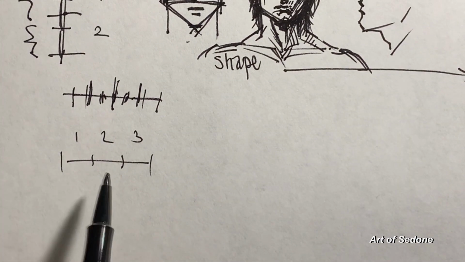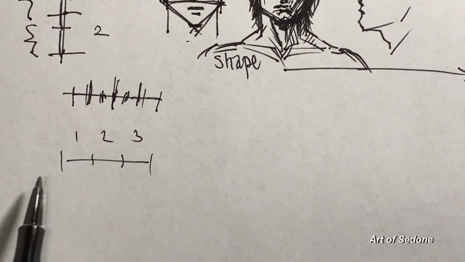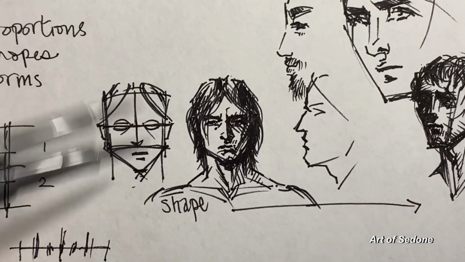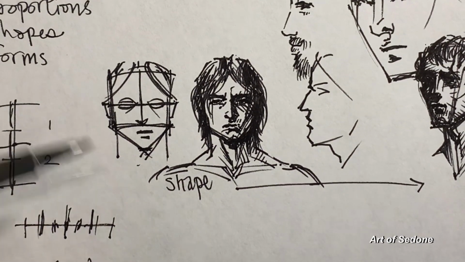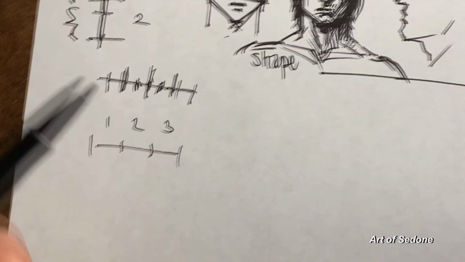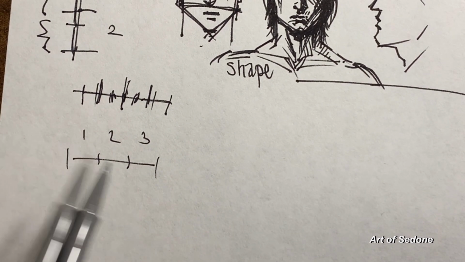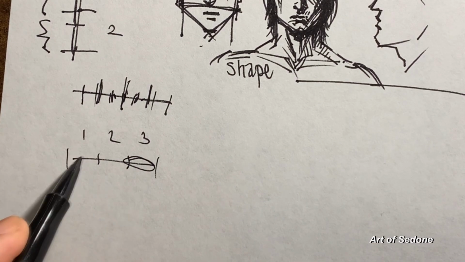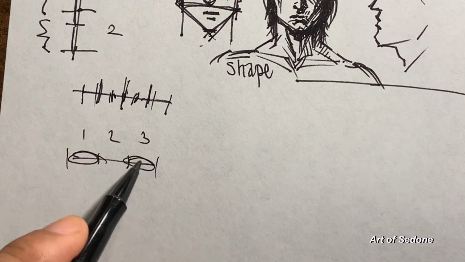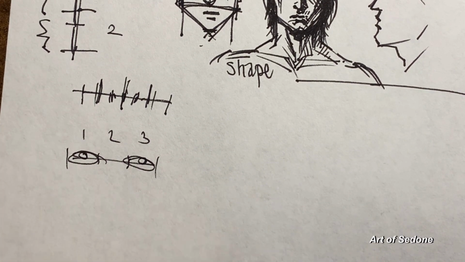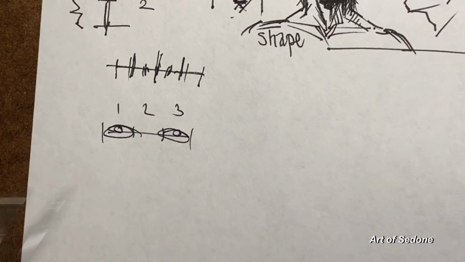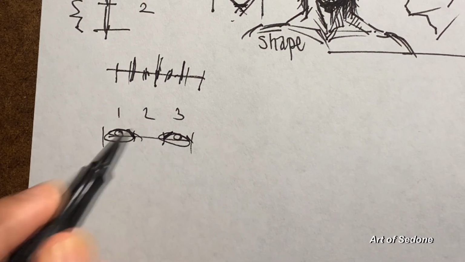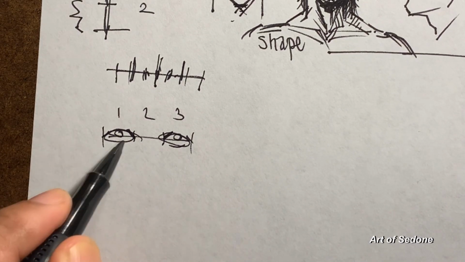So for example, you can start with that. The eyes on the face are sort of the measurement, kind of like heads on the body. If you're just focusing on the face, usually it's going to be eyes. So let's just pretend these are eyes. Again, there are tutorials on how to draw specific things, and I have some in the figure drawing playlist.